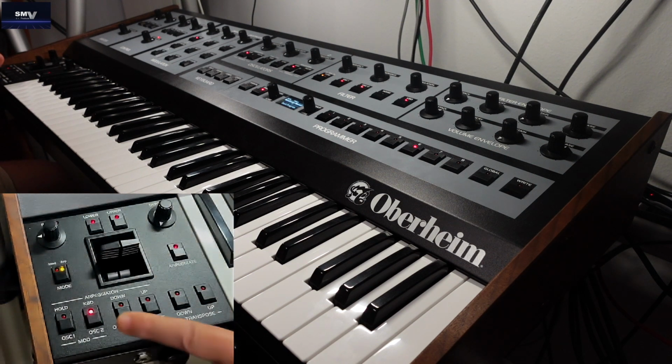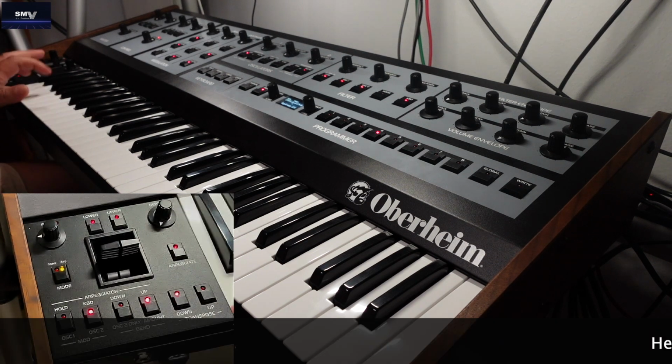As you can see, these switches are still affecting the direction of the arpeggiator. So, like in normal mode, you have down, and up, and random.